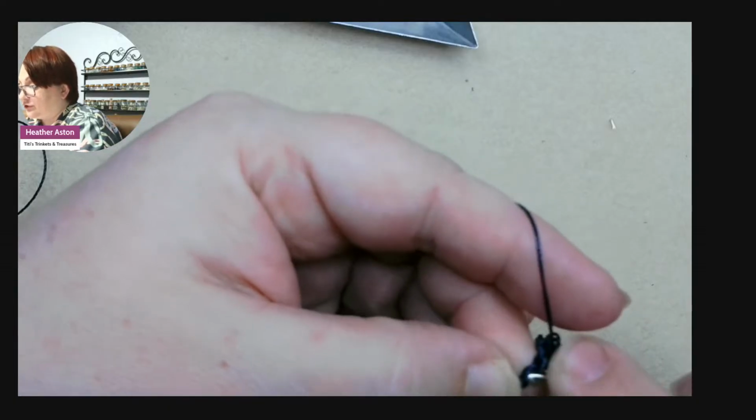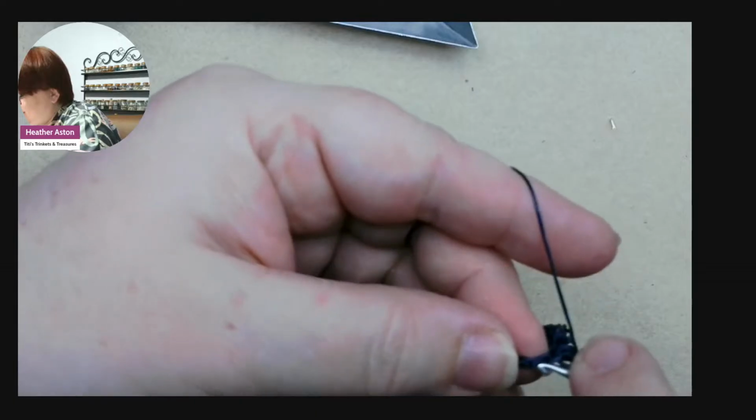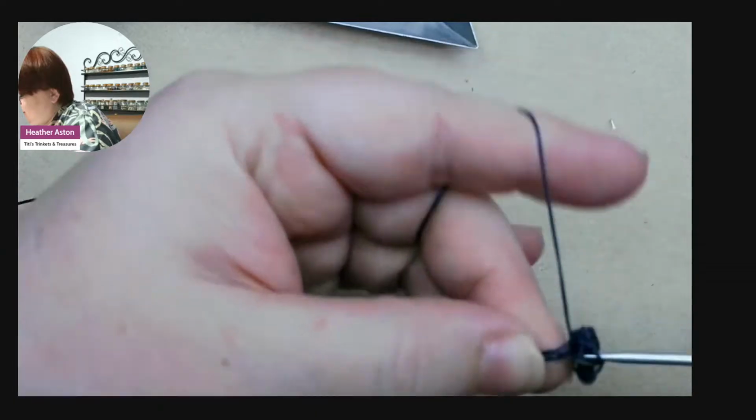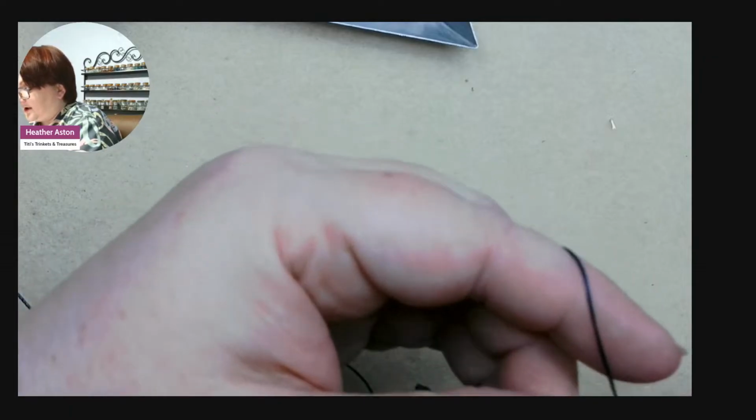And I never crochet this slowly. I always crochet faster than this. I can't believe this. That's what happens when you're live.